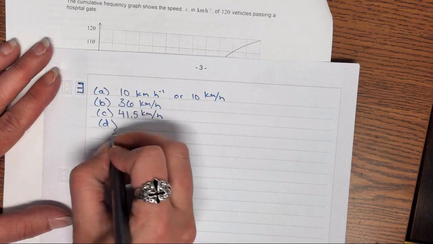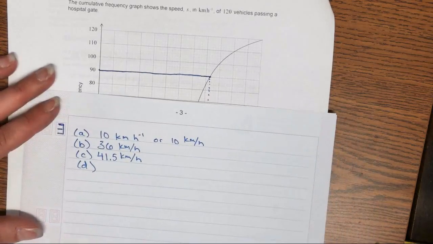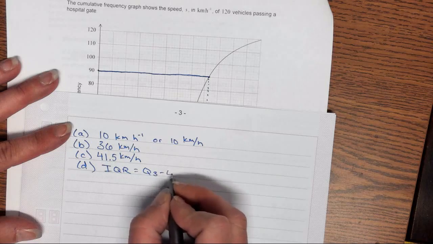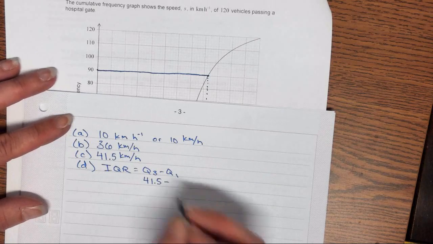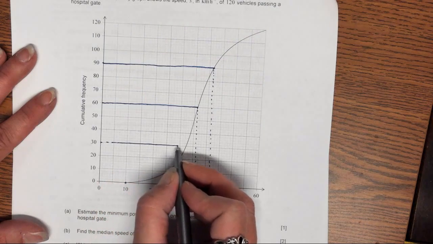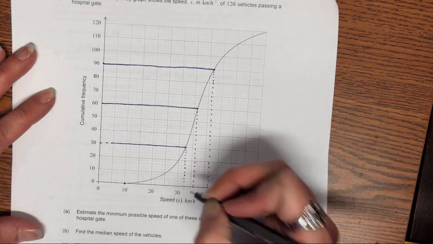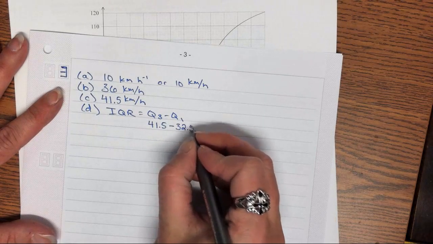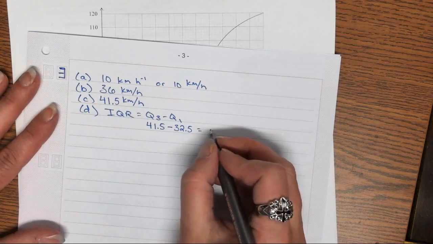Okay, part D. Calculate the interquartile range. Okay, interquartile range would be Q3 minus Q1. We already had that one, which is 41.5. So now I need Q1, or this beginning quartile. Oh, it's between again. Okay, it's between 32 and 33. So I'm going to say 32.5. And that would be 41.5 minus 32.5 would be 9.